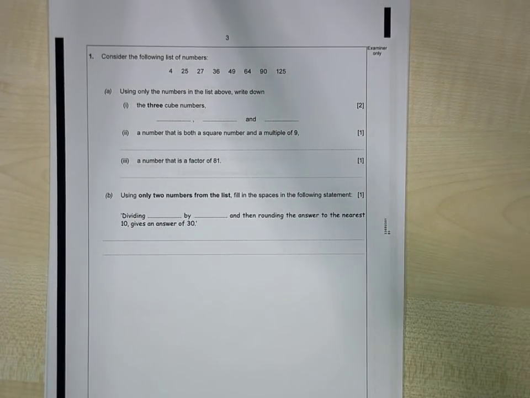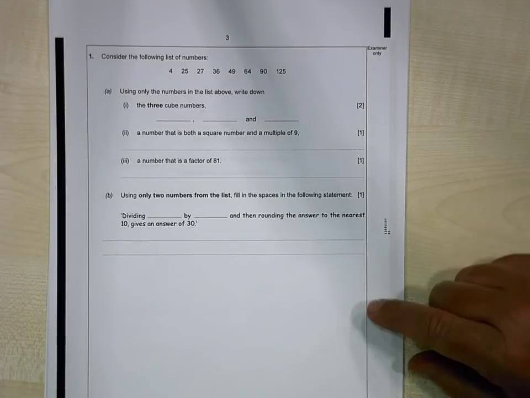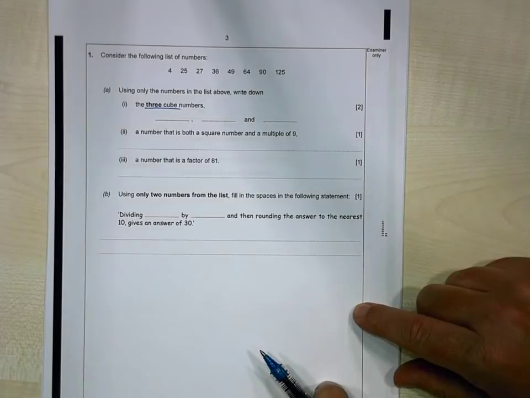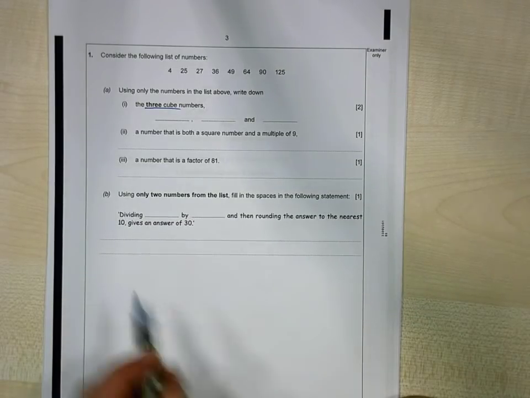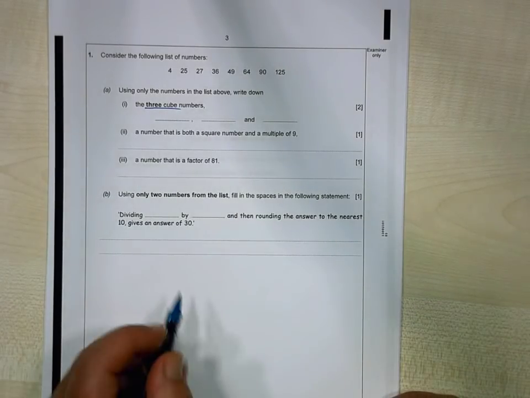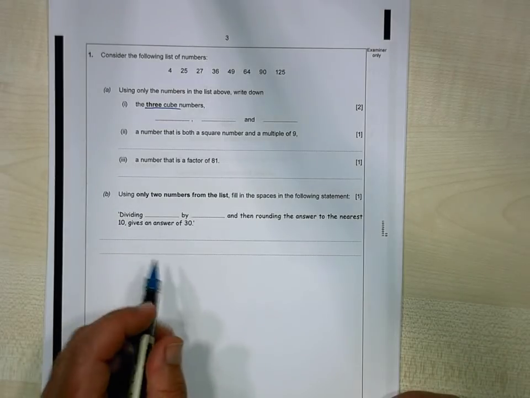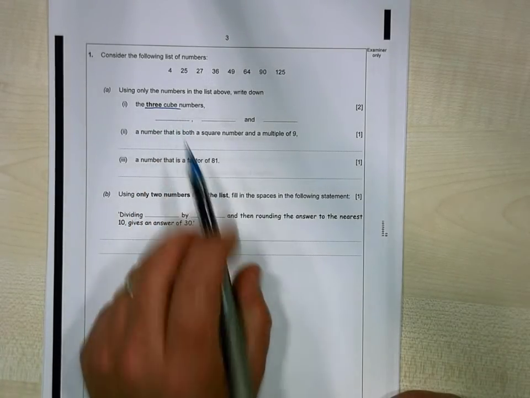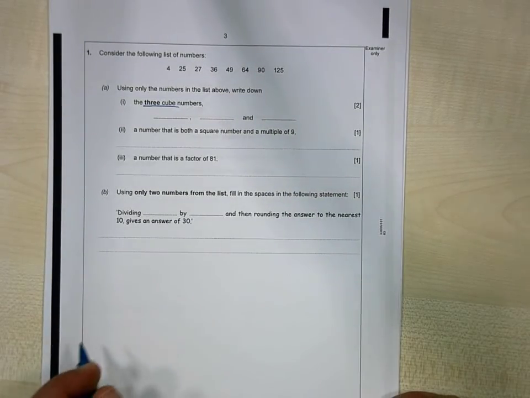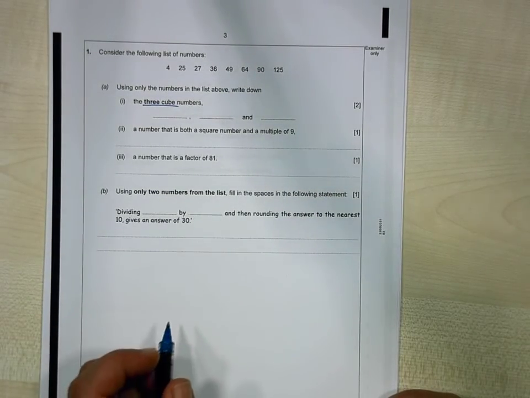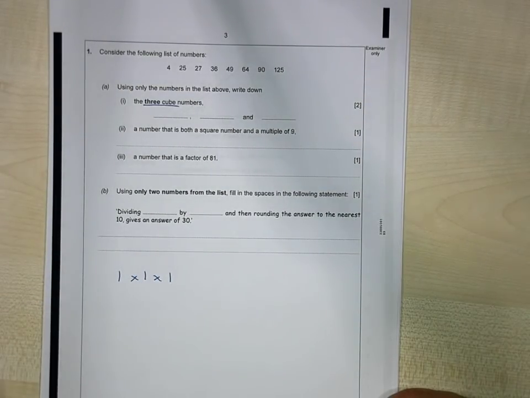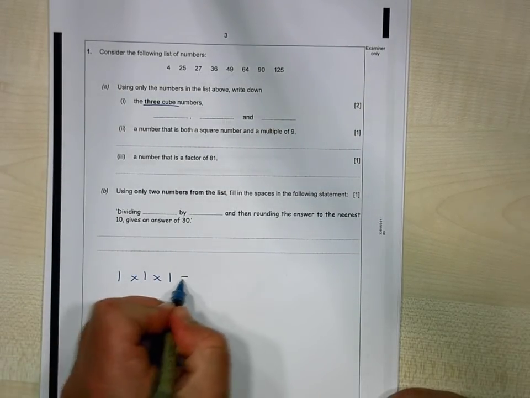So consider the following list of numbers. Using only the numbers in the list above, write down the 3 cube numbers. Now, cube number, most people know what a square number is. It's what you get when you multiply a number by itself. A cube number is what you get when you multiply by itself 3 times. Now, they're not going to be expecting you to know loads of these, but they would be expecting you to be able to figure out 1 cubed.